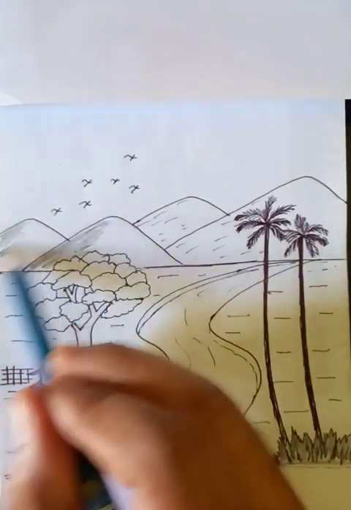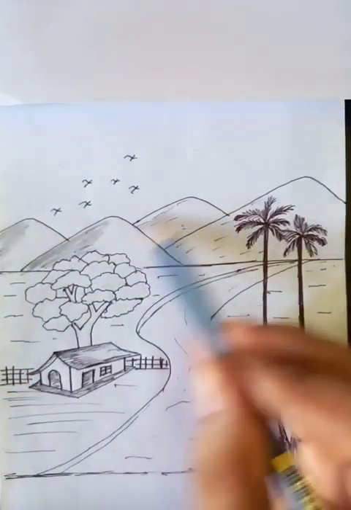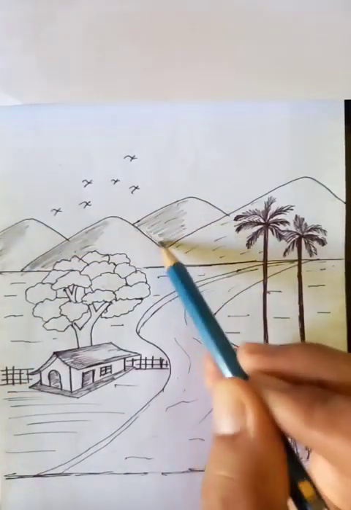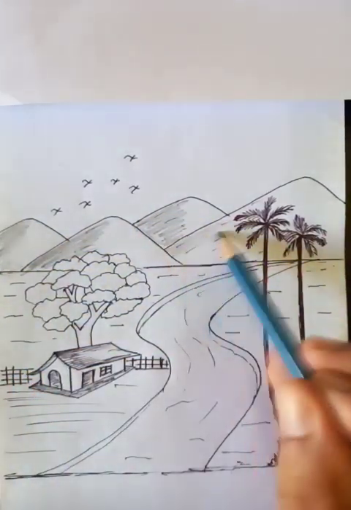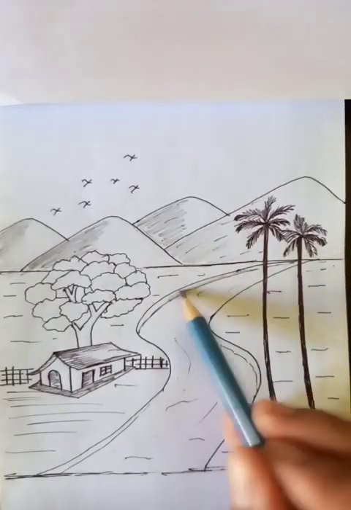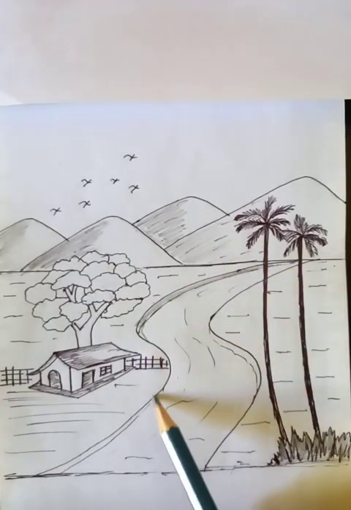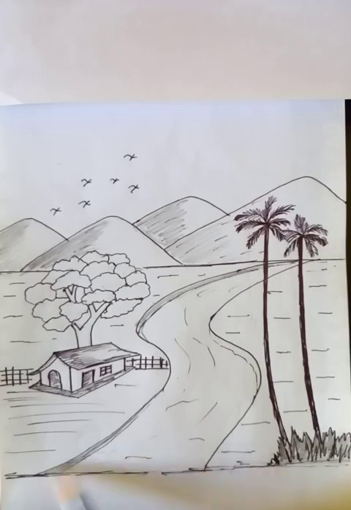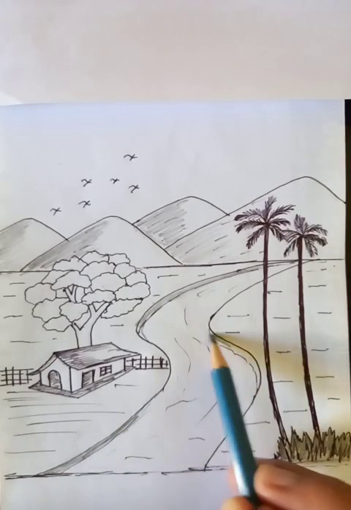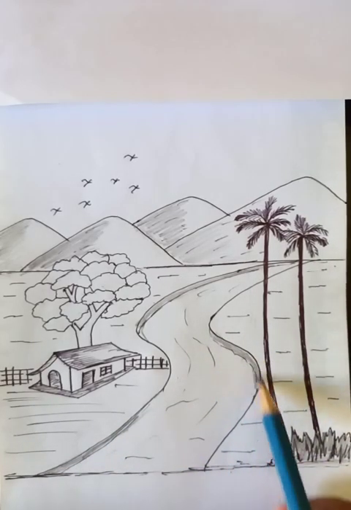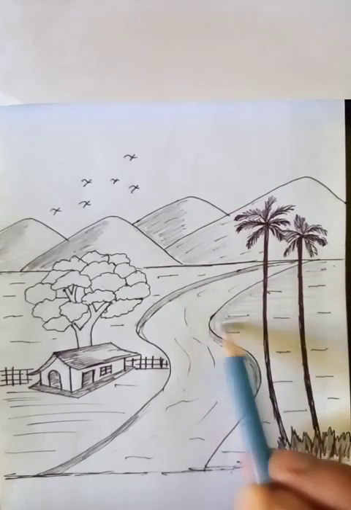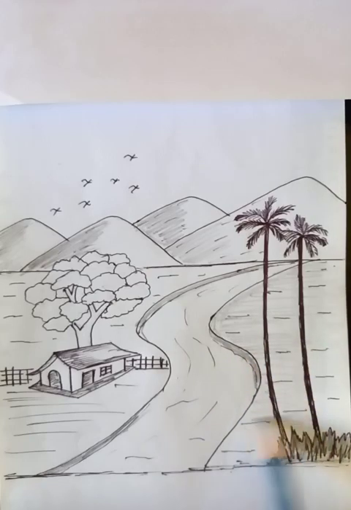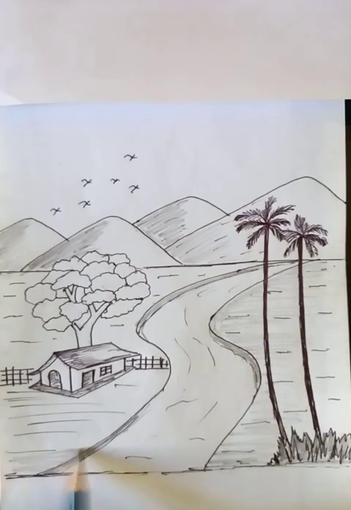so mountains getting shades here. Little shades here too. Let's make the field little darker. Also this side little darker.